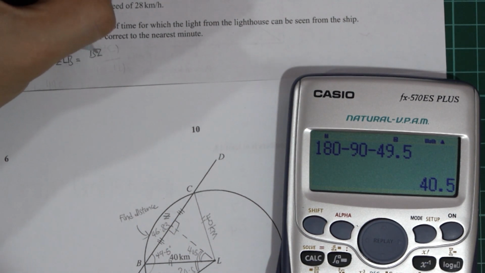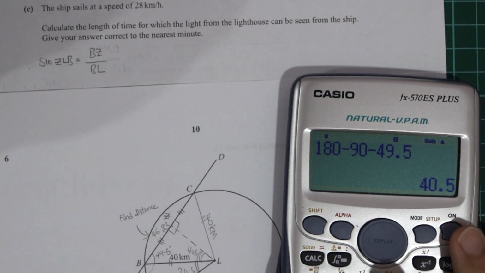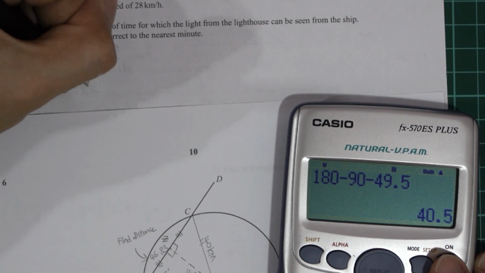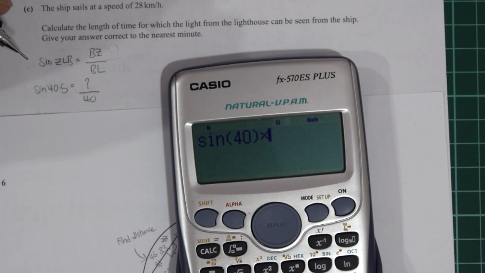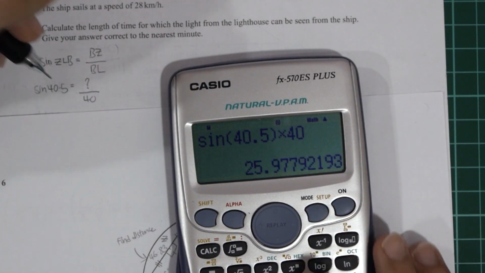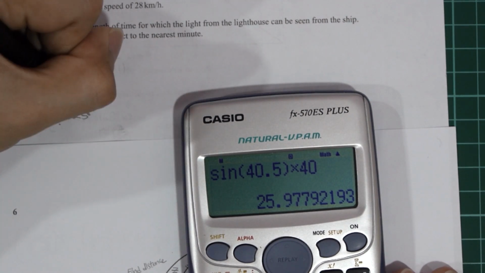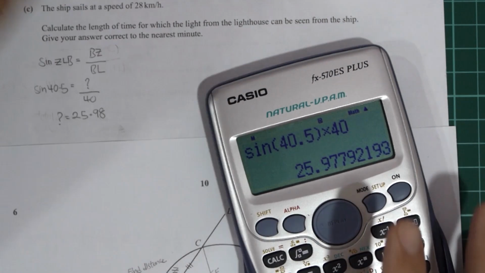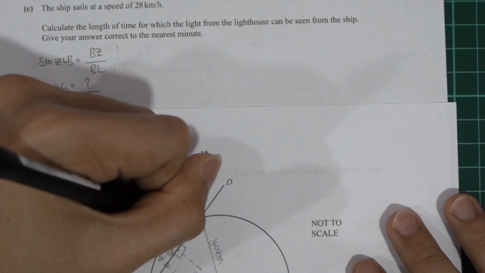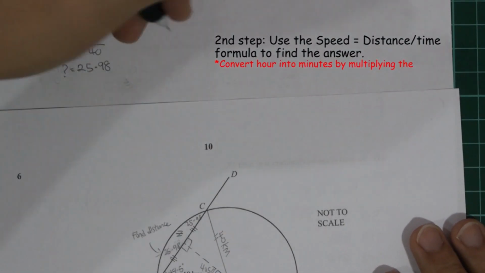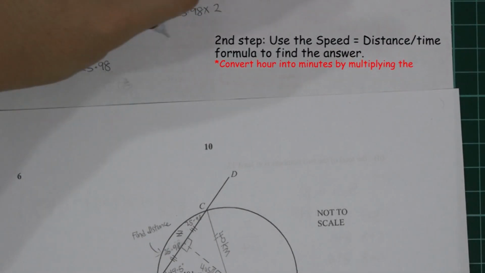So with this in mind, you just use sine BLZ, then you are able to find the BZ distance. So times 2 of it, then you get the actual BC distance.